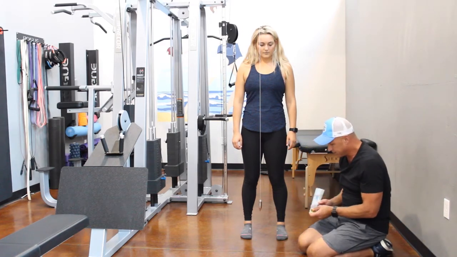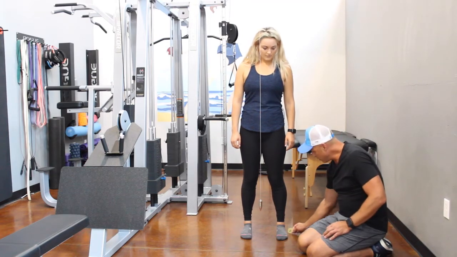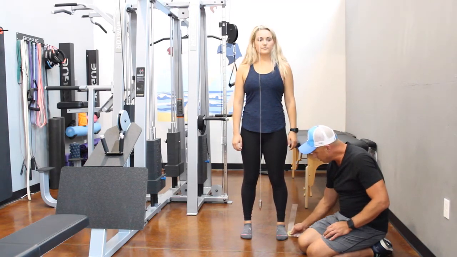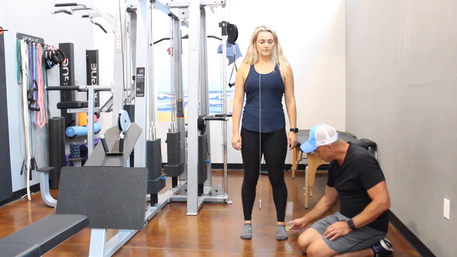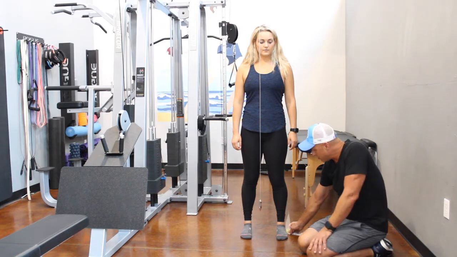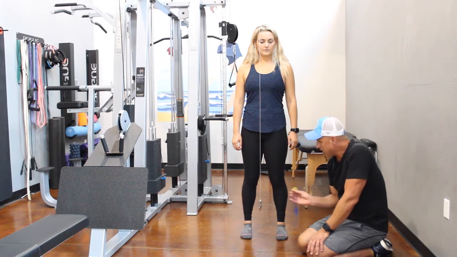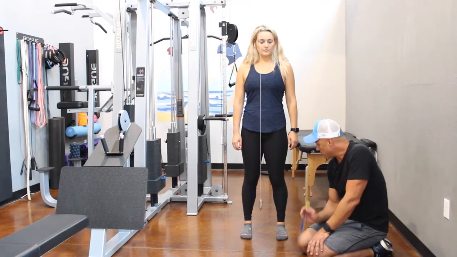Then we also check what we call inversion and eversion. And so what we do here is we place the goniometer on the lateral border of the foot, also touching the lateral ankle bone, the outside ankle bone called the lateral malleolus, and then we get an angle there. And that will tell us if the person's inverting or everting. In other words, if they're bearing weight on the inside of the foot or the outside of the foot. And the combination of those can lead to supination or pronation. And that gives us important data on how to design your exercise program.